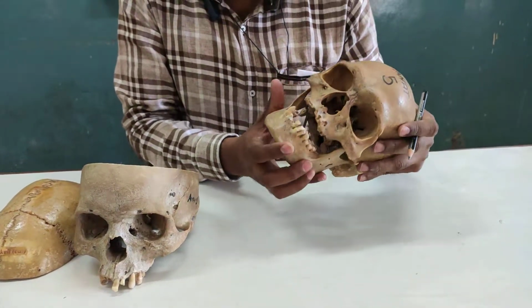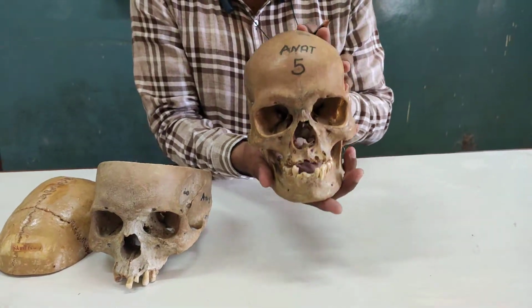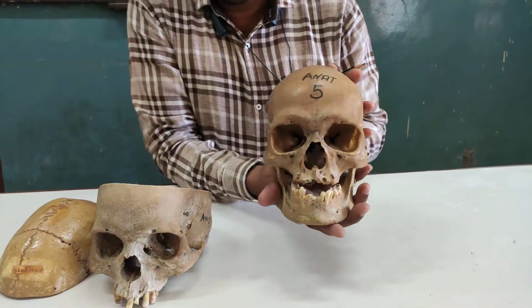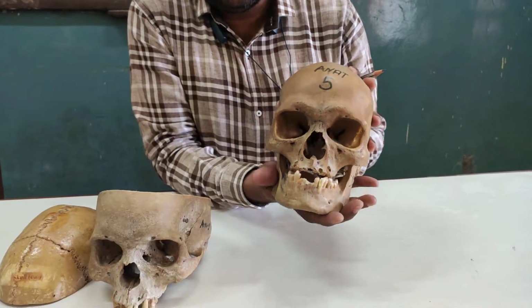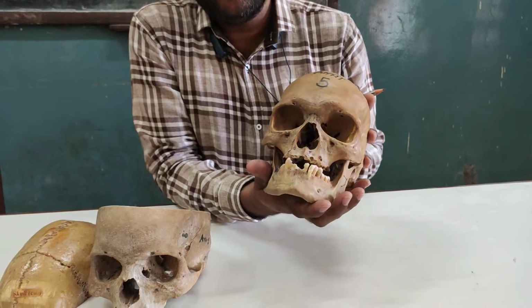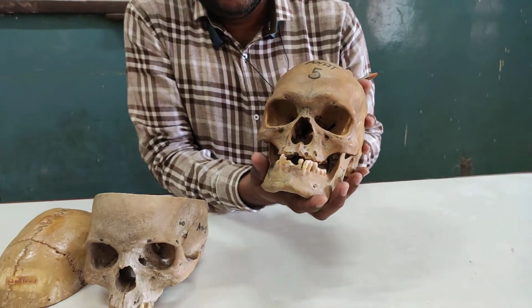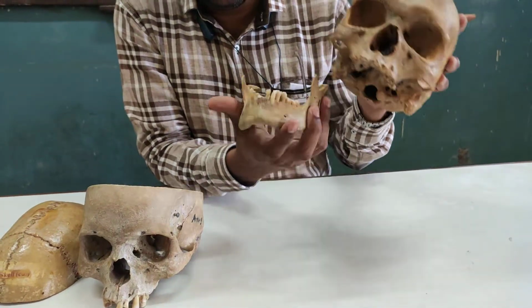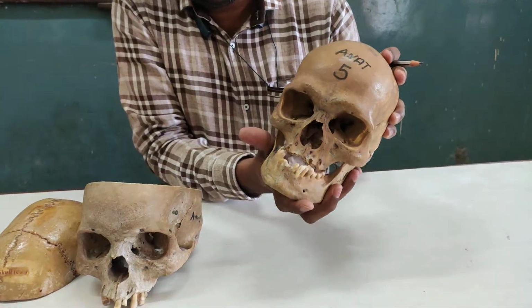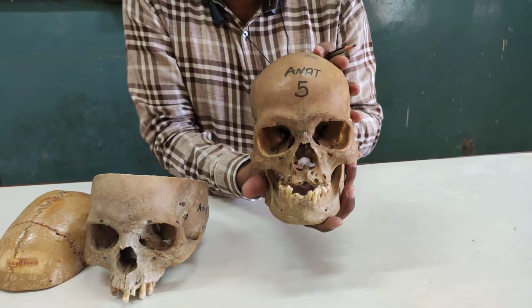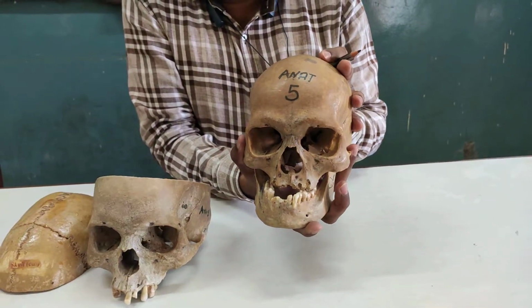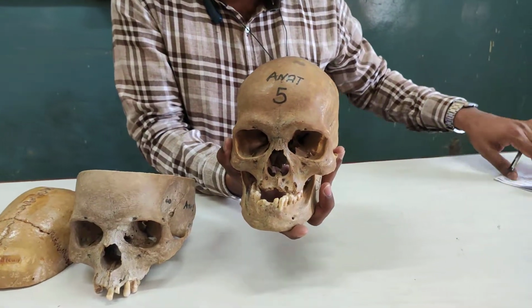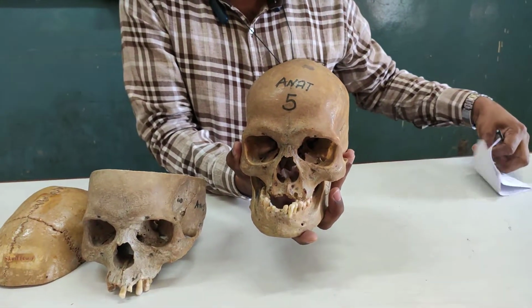So this is the whole skull, articulated with the mandible at the temporomandibular joint. The only movable bone of the skull is the mandible. So the skull includes this part and the mandible also. So this is all known as the skull. Now, the skull is also known as the cranium.